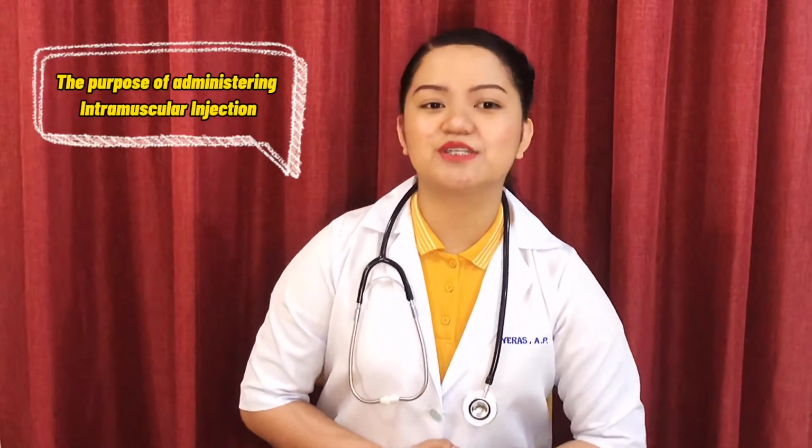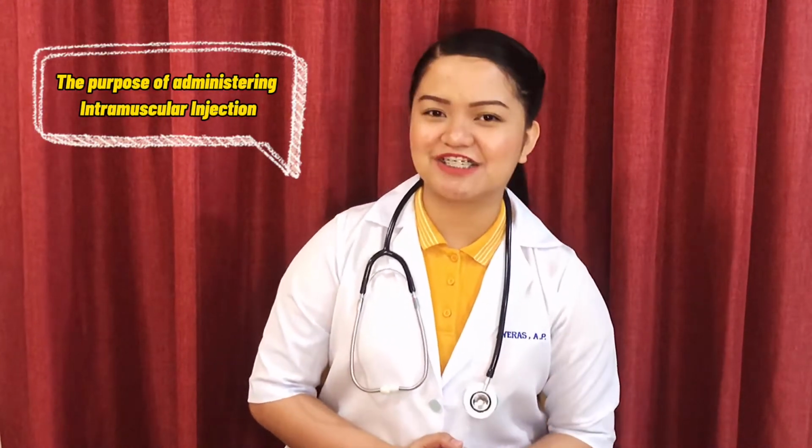And now, let us talk about the purpose of administering intramuscular injection. First, it offers a faster rate of absorption than the subcutaneous route. And lastly, muscle tissue can often hold a larger volume of fluid without discomfort to the patient.